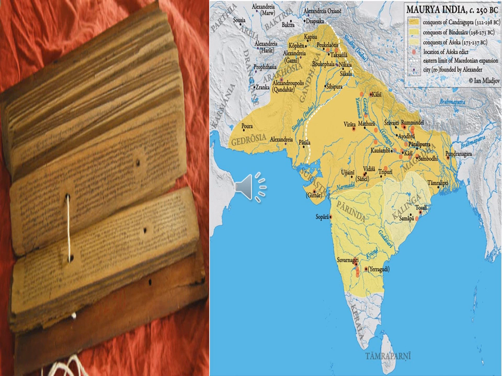He issued edicts which were carved out on rock. So Ashoka issued edicts which were carved out on rock. After the Kalinga war, Ashoka decided to give up war. So he wanted to lead a peaceful life. So he became a strong follower of Buddhism after meeting the Buddhist monk Upagupta.